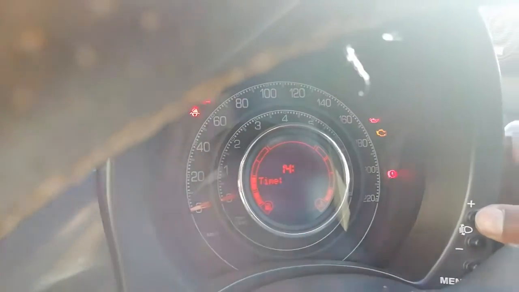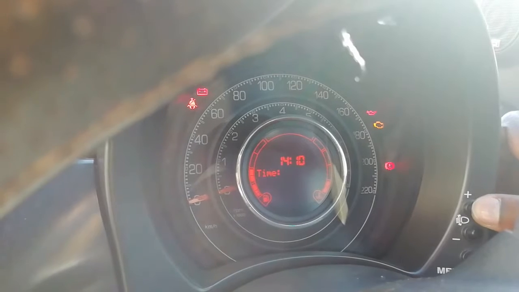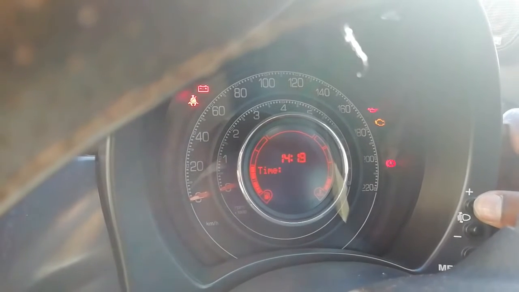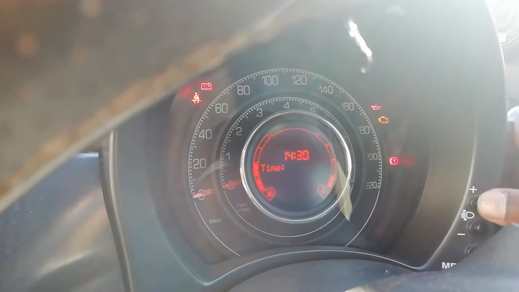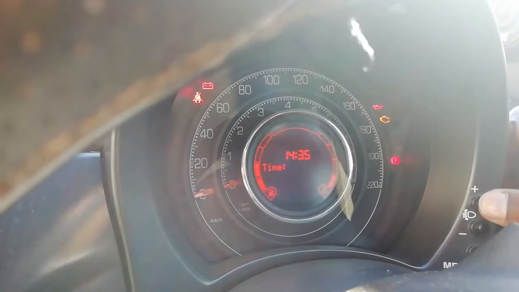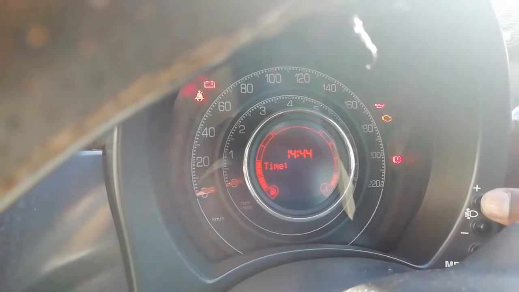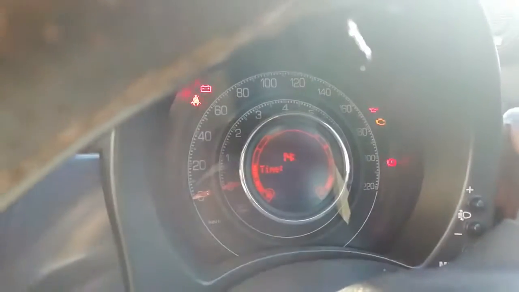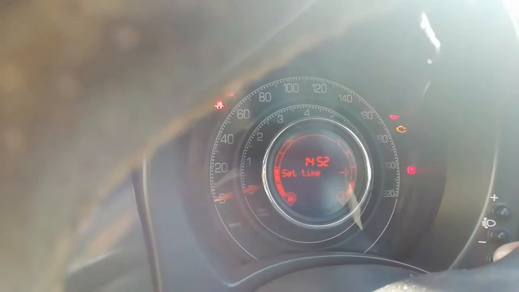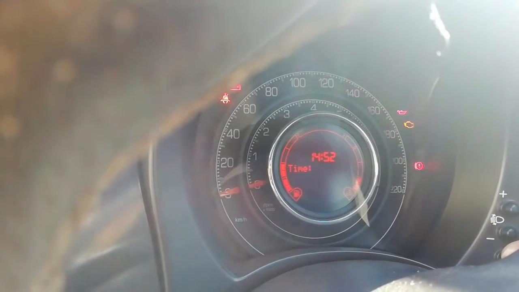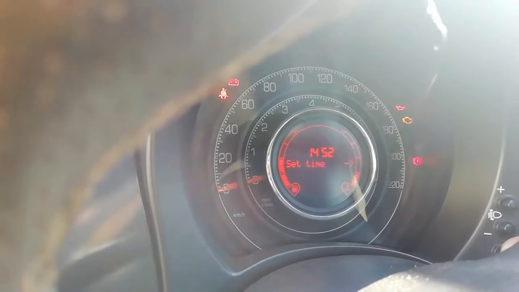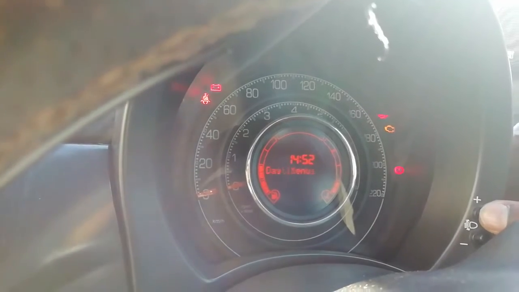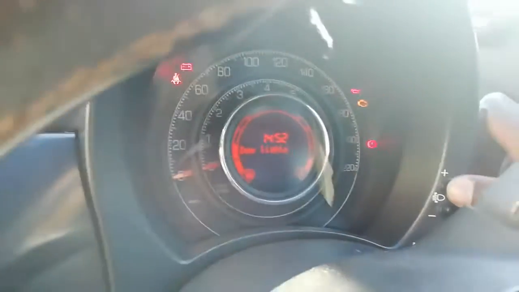Then you start putting the minutes. I'm going to make it 52. Yeah, 52, I'm done. Then you press menu again. When you press menu, it means it's fine. Then the time is done. You press menu, then you set time, then press the arrow, trip, whatever. So that is done 100%.